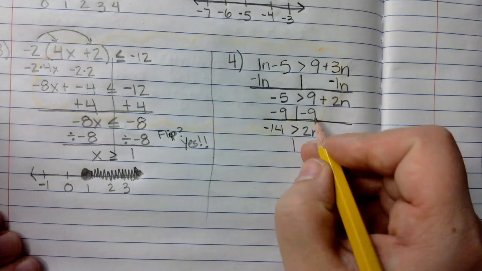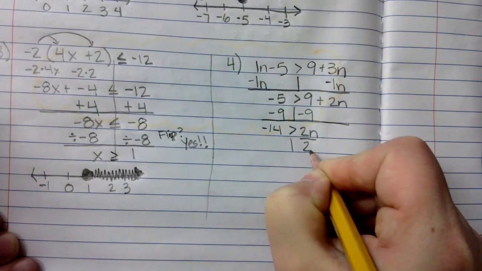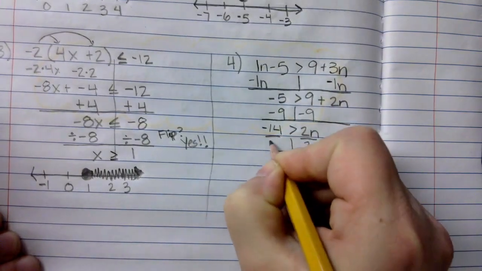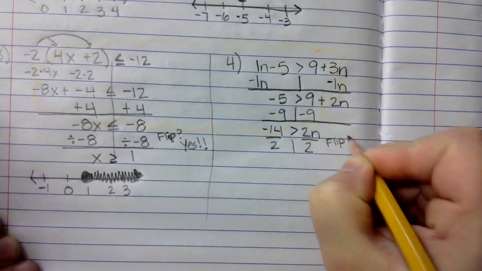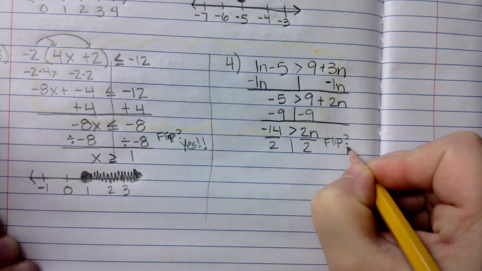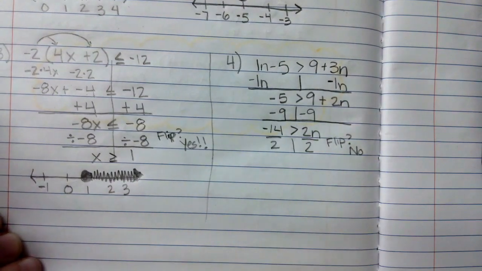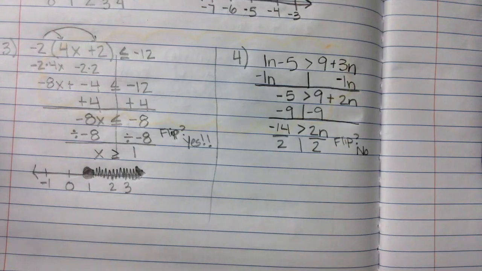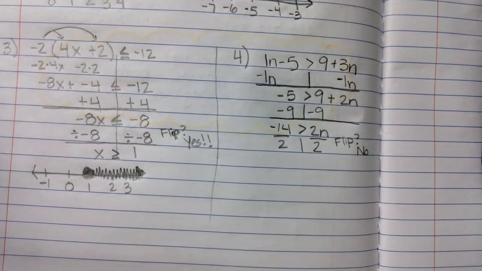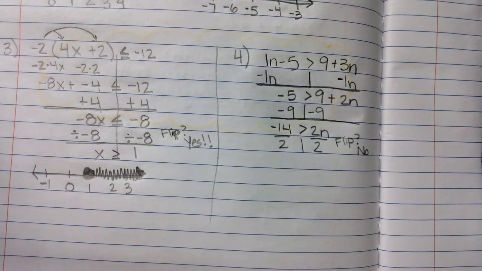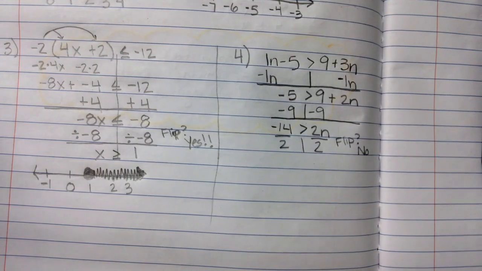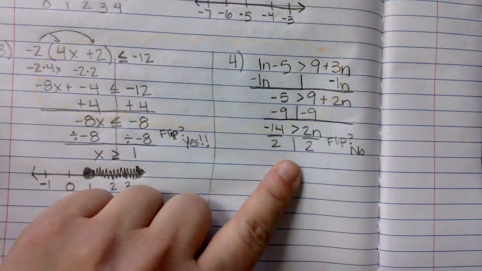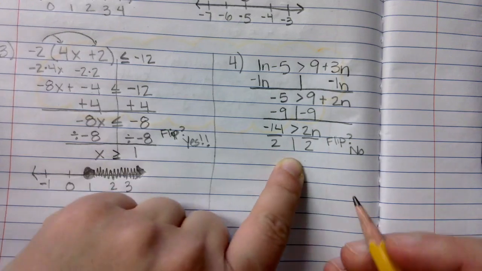Now, some people don't like it when the n is on the right side. So if I want to flip it around, I can move this n to the left side and the negative 7 to the right side. But what symbol would I want? Yeah, less than, because in this problem, which one's bigger, the negative 7 or the n? Negative 7 is bigger, so I want to make sure that negative 7 stays bigger, which means n has to be smaller. It's like we have to read it from right to left if we're going to flip it.